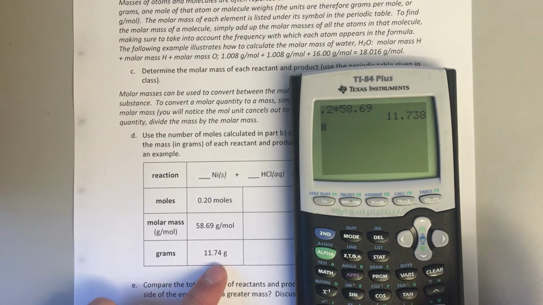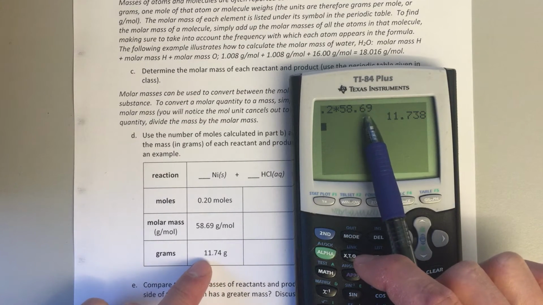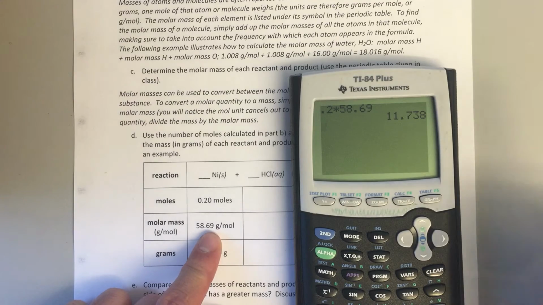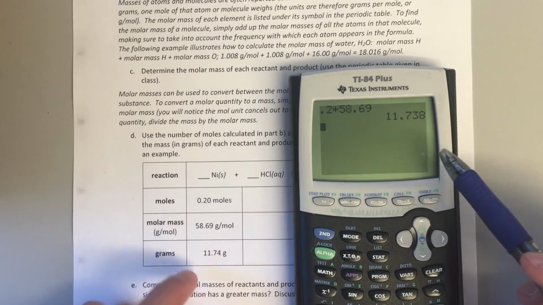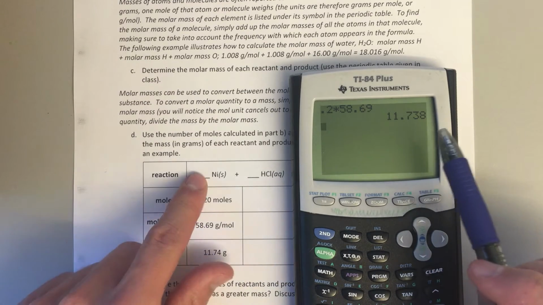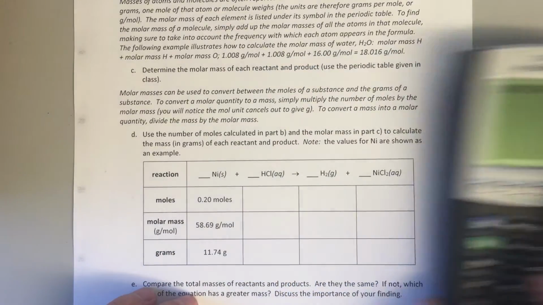The 0.2 is the number of moles, 58.69 is the grams per mole. If you look on your periodic table under nickel, Ni, you'll see 58.69. If I multiply those numbers together, the units of moles will cancel and I'll be left with 11.74 grams of nickel. So that's saying this number of moles of nickel weighs this much.